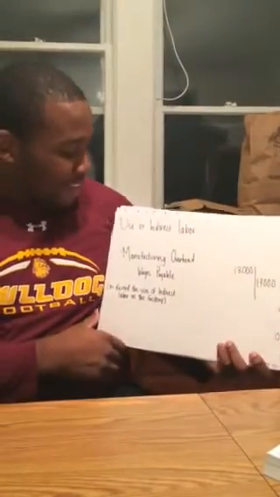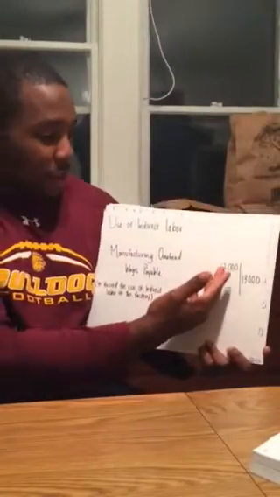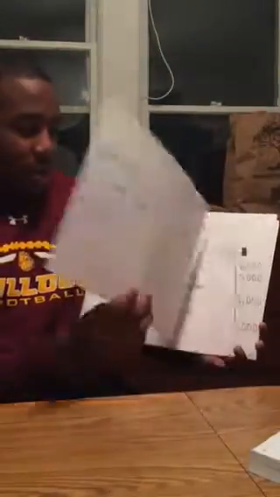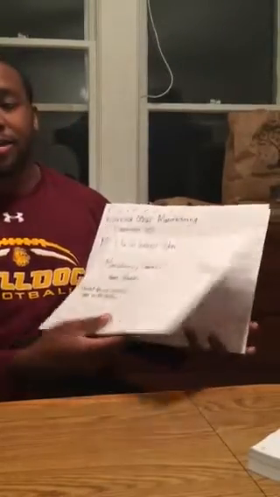Another entry we have is the use of indirect labor. We would start by writing down manufacturing overhead, and under would be the wages payable for that. And we would take this and we would have our number as we did for all the others, one number on the credit side and one number on the debit side. And this is to record the use of indirect labor in the factory.